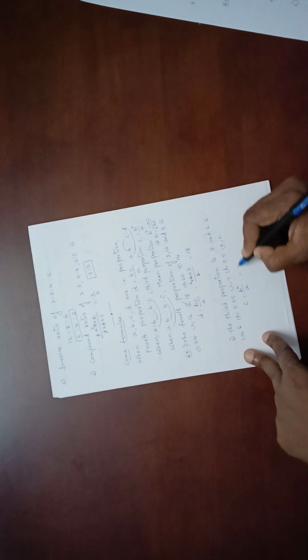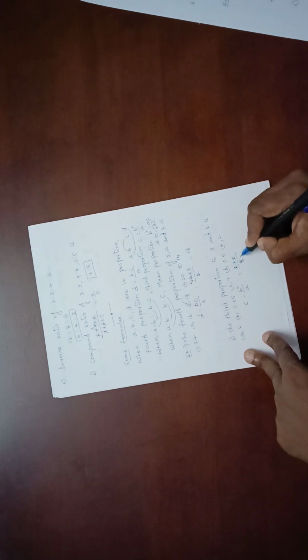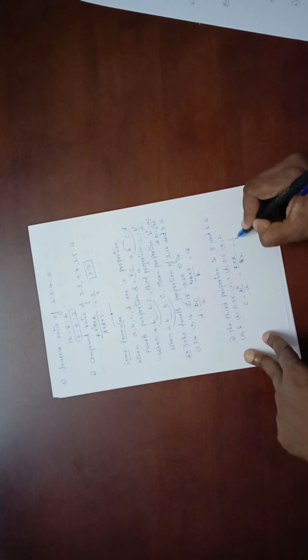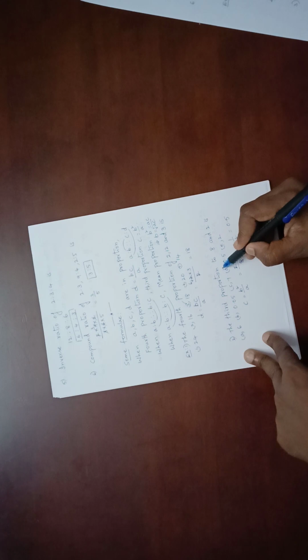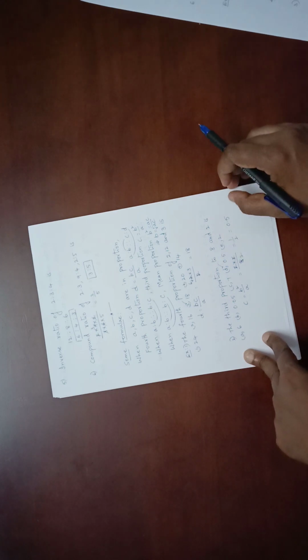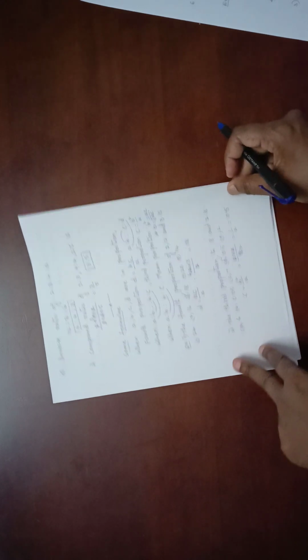B square by A. B square 2 into 2 by A. That is this. So 4 2s are means 1 by 2. That is 0.5. So what is the answer? This is the answer.